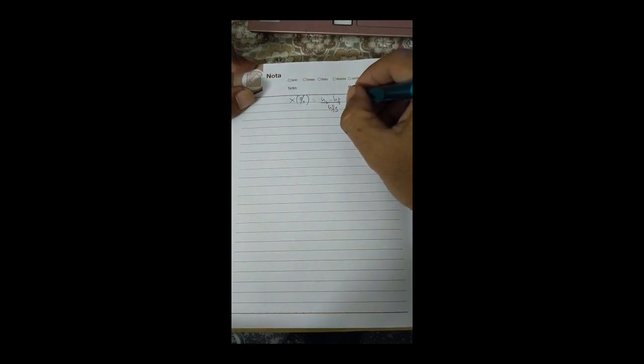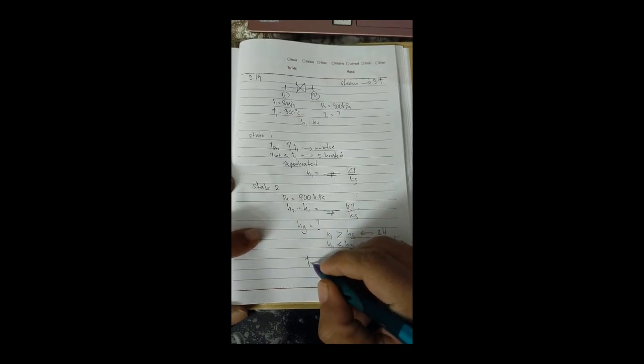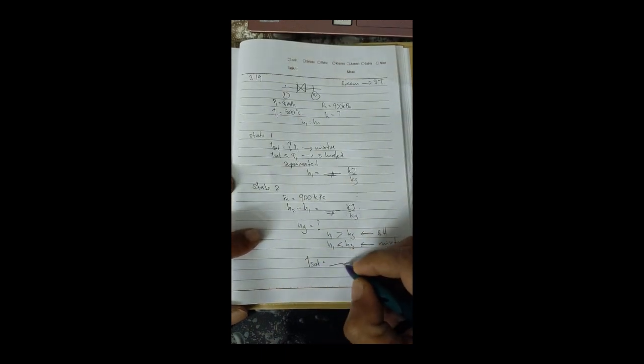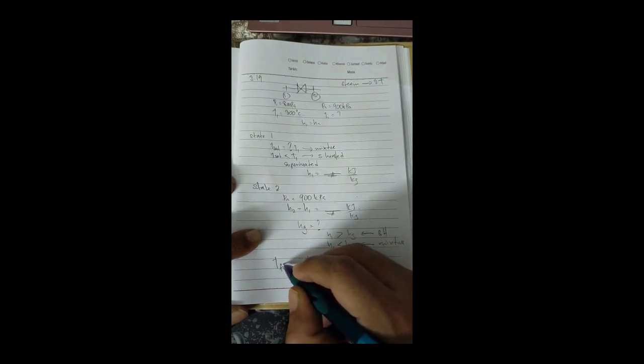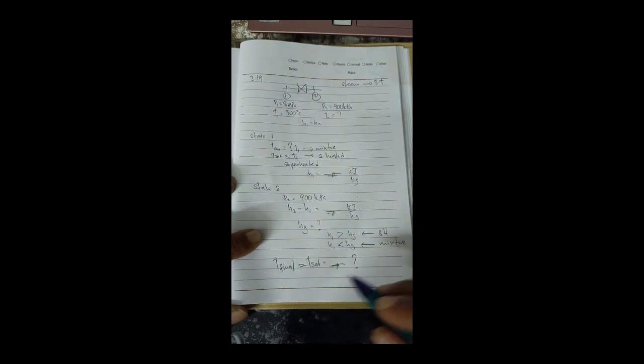So what is your value of X? From this X, since it is in the mixture condition, directly Tsat is your T final. This is the mixture Tsat. So that is the fraction.